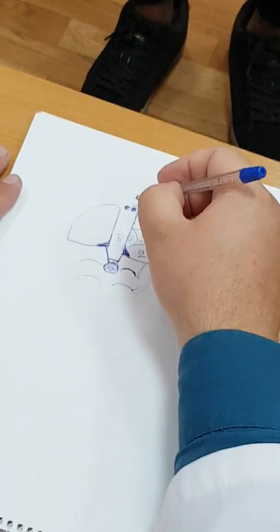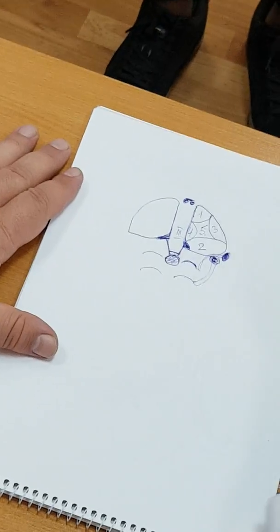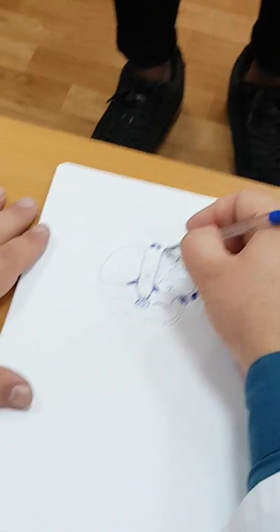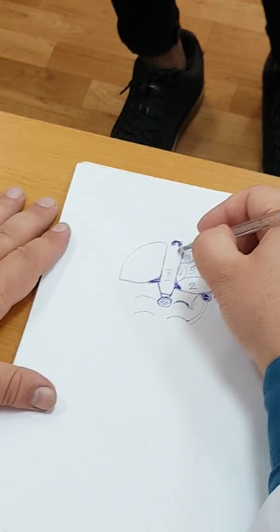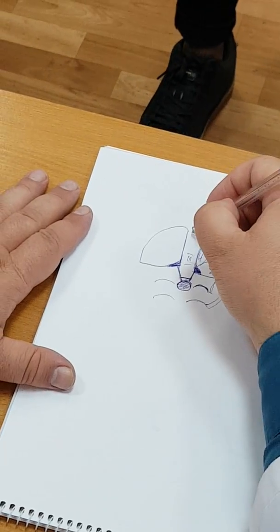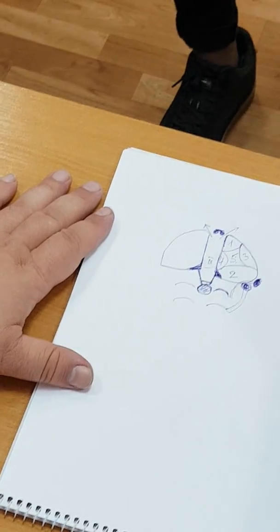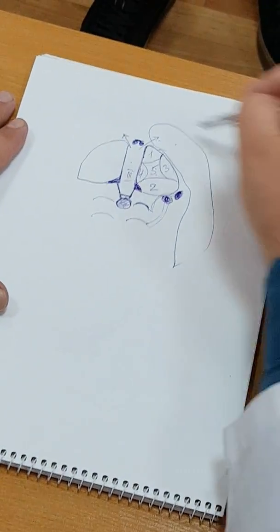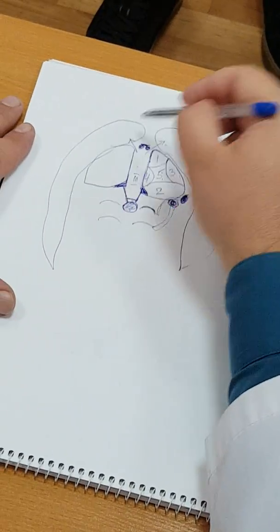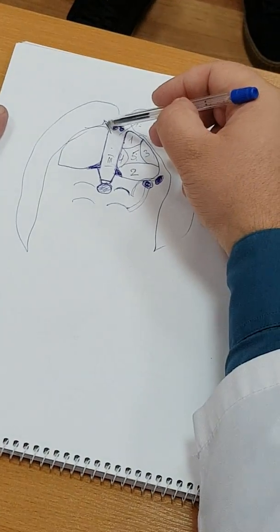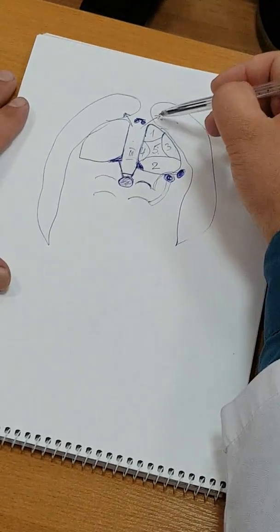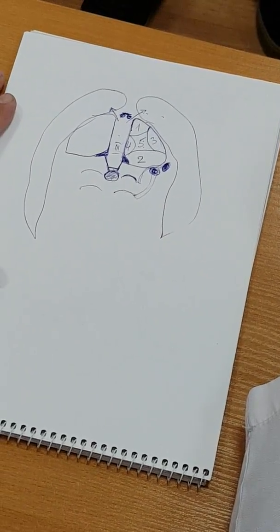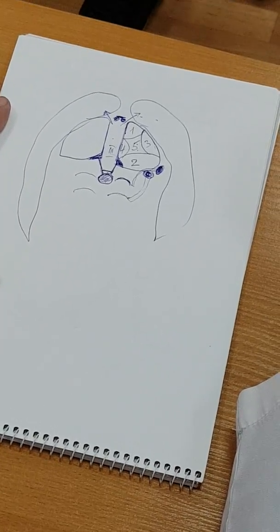These two columna fornicis join together with the help of lamina terminalis, and the space between columna fornicis and anterior tubercle of thalamus, this space, that is openings which communicate third ventricle with anterior horn of lateral ventricle. Anterior horn of lateral ventricle is joined with the third ventricle through interventricular foramen, foramen interventriculare.